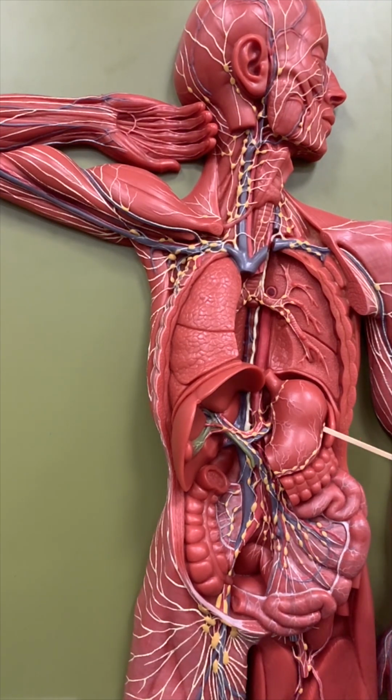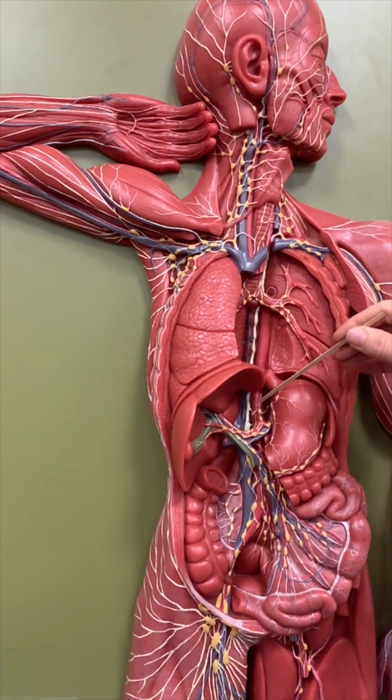Further down, there are lymph nodes that are associated with the stomach, the gastric lymph nodes. And celiac lymph nodes are associated with the celiac trunk, a large artery that comes off of the aorta.